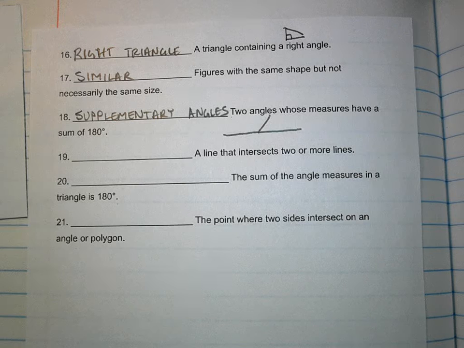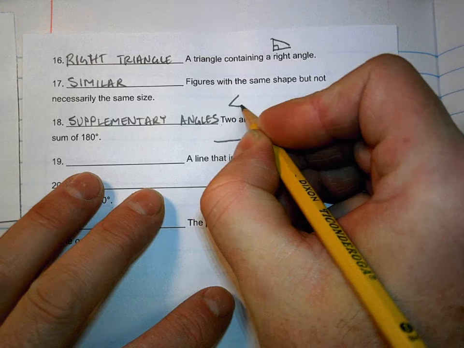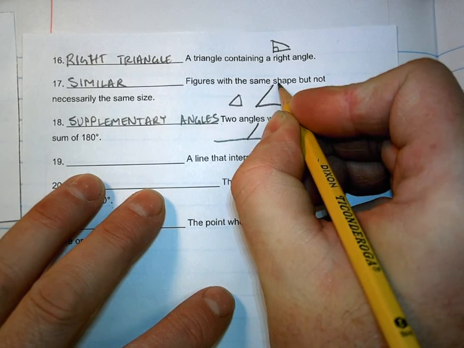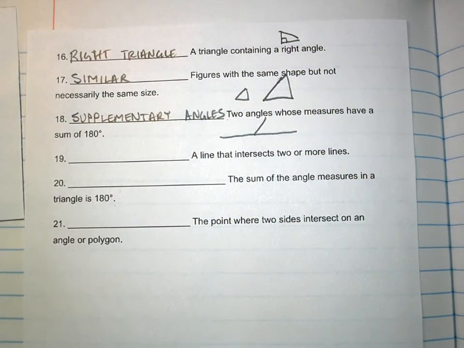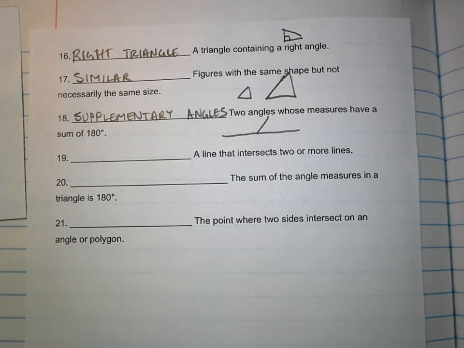Because they're the same. Okay, does this make you happier? Just for Sierra. Little triangle, big triangle. Similar. Are you good now? Happier. All right, it's all about her happiness? Yes.